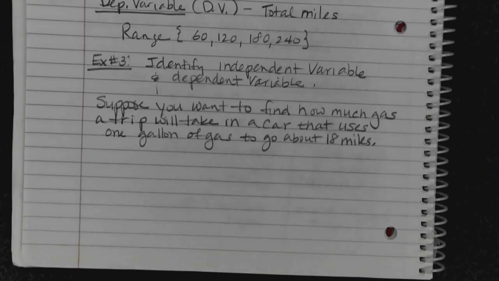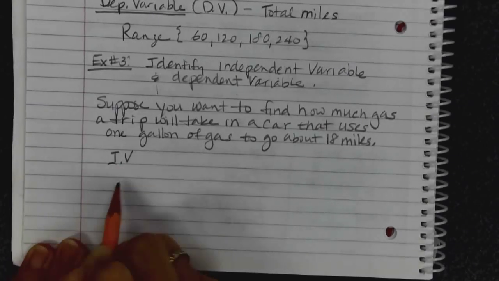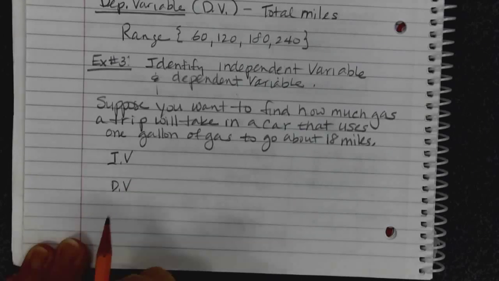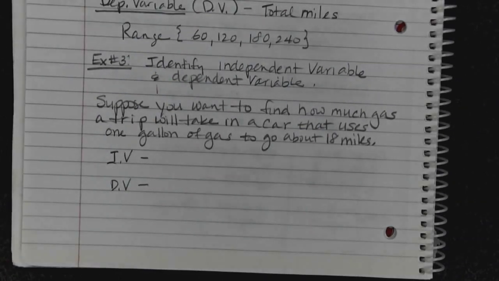Write down your answer on your paper, and then we'll check. I know Trey said I'm going to call on you, Trey, so be prepared to answer, okay? So we're looking for the independent variable, and we're looking for the dependent variable.